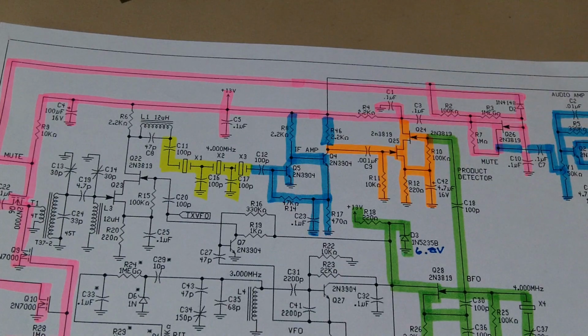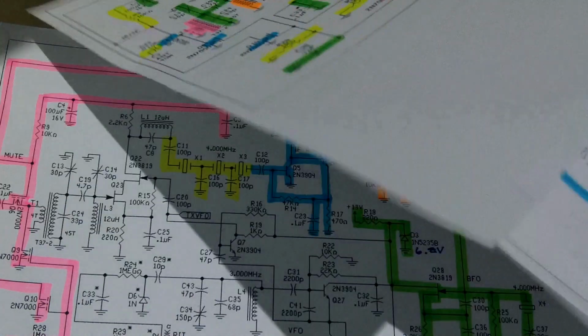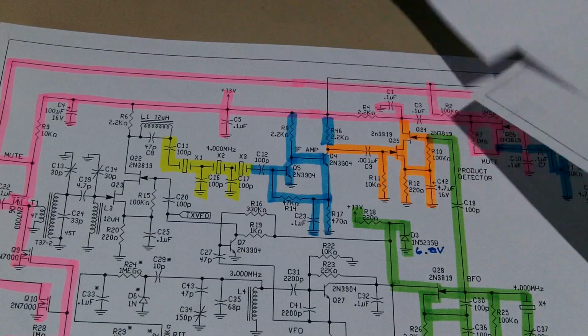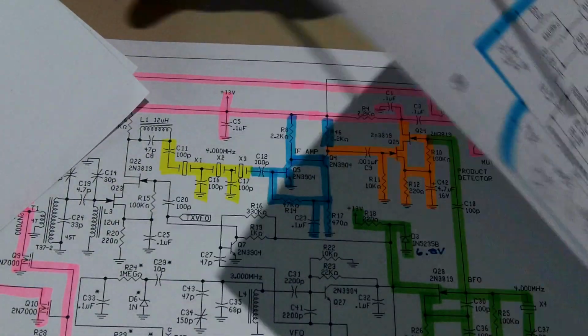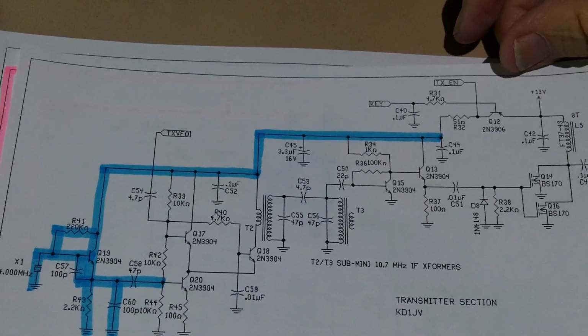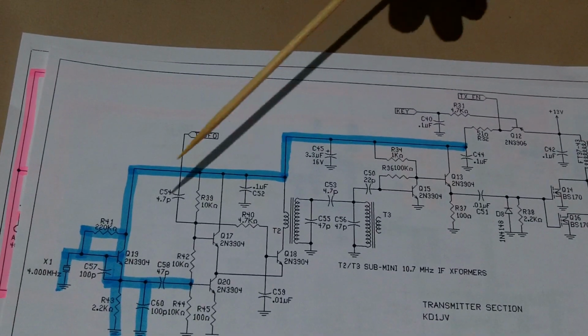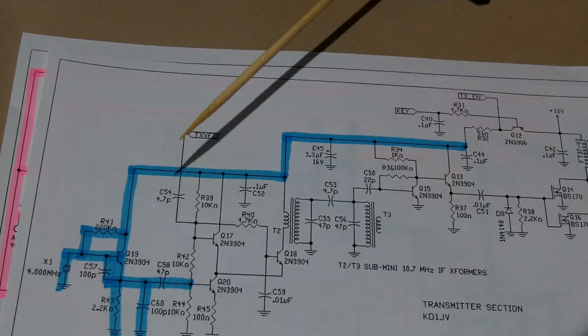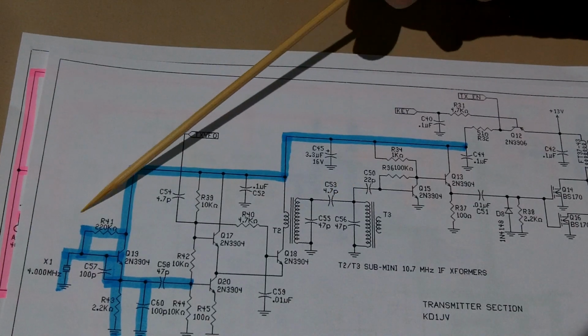Now let me find another schematic here. You can see I love highlighters. This is the transmitter section. Now it has a BFO.